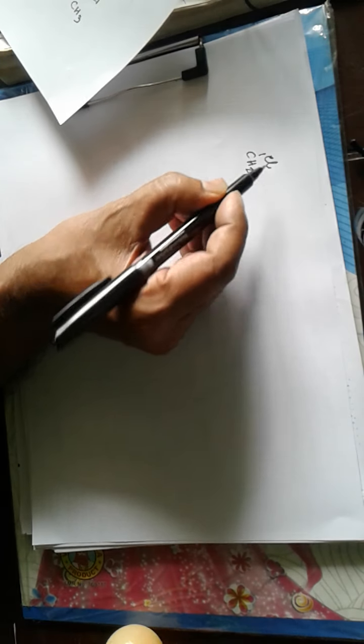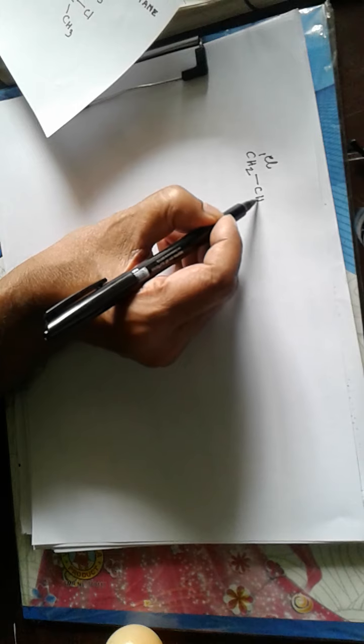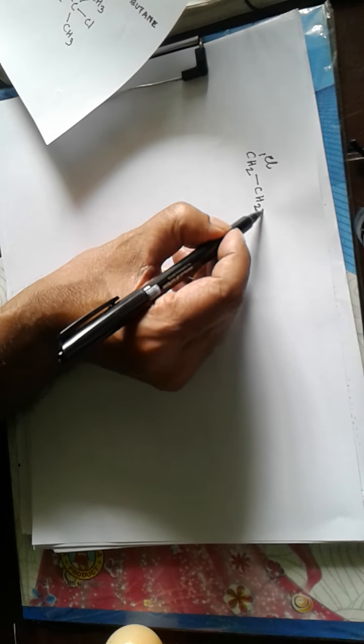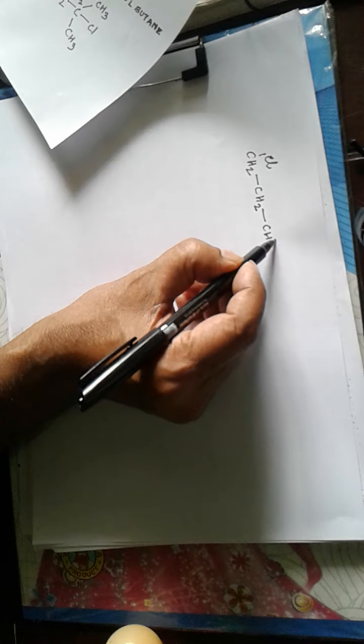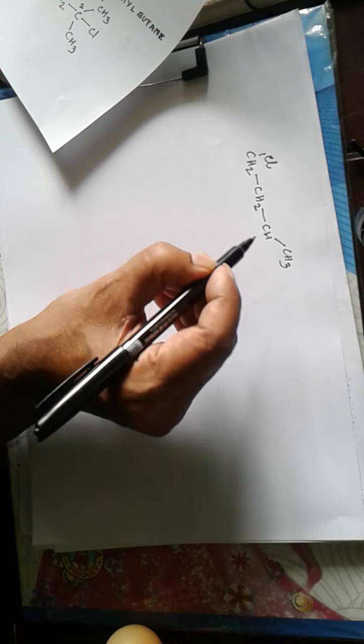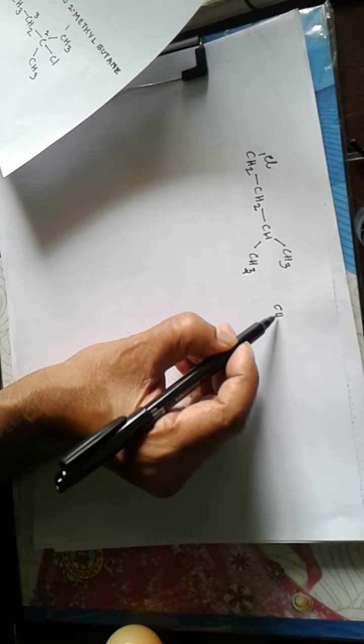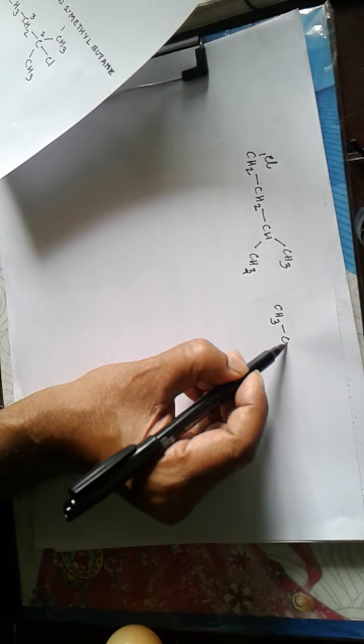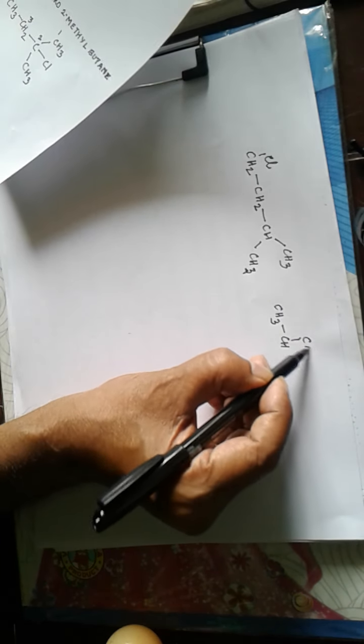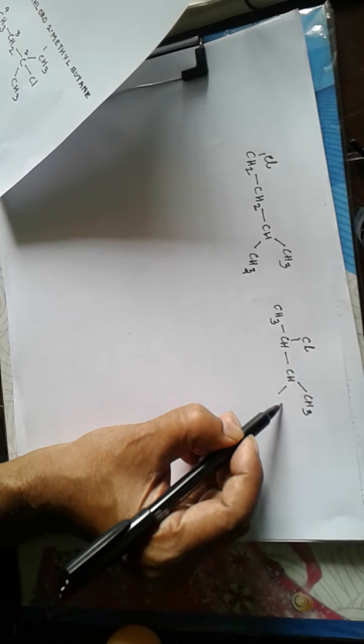That is CH2, Cl, CH2, CH, CH3 and CH3. And the other isomer, last isomer is CH3, CH, Cl, CH, CH3 and CH3.